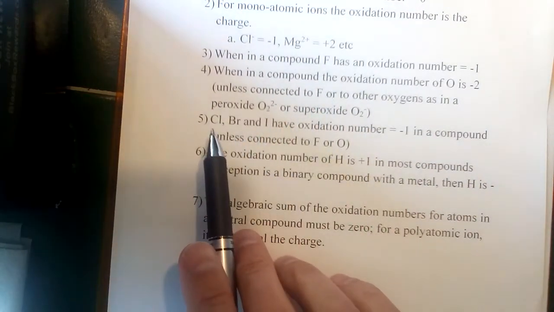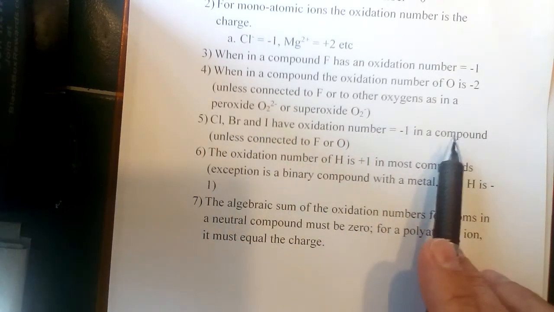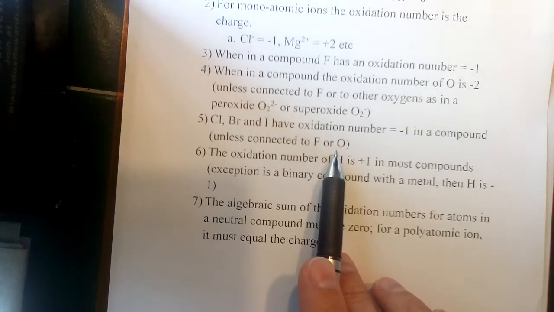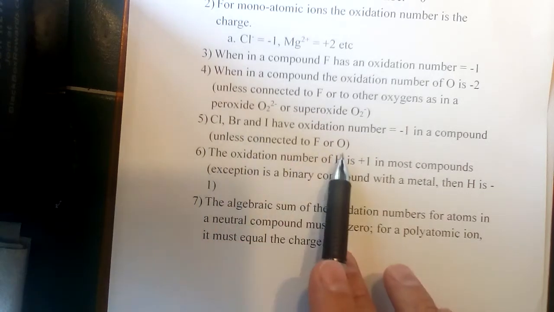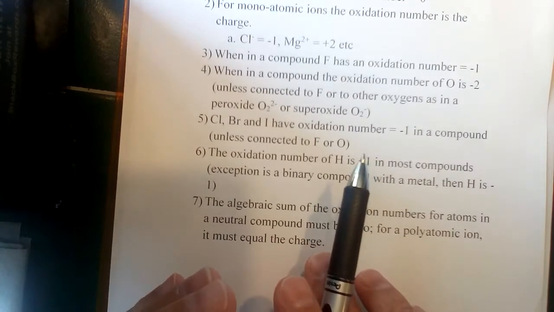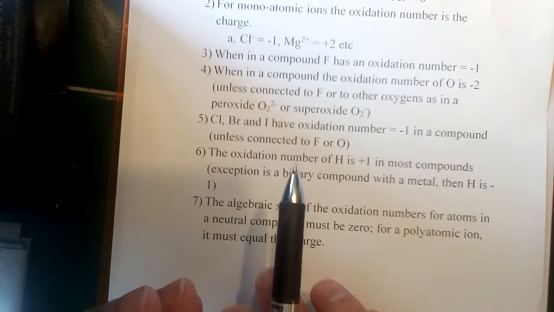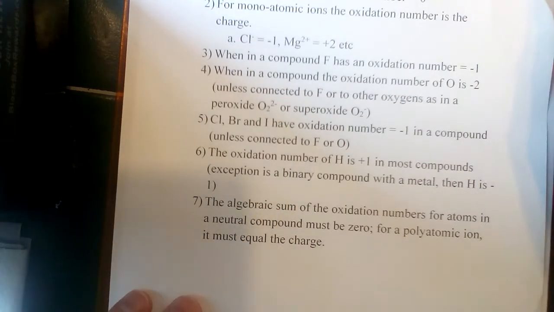Okay. Chlorine, bromine, iodine, they have oxidation number -1 if they are in a compound, okay? Unless there's fluorine or oxygen around. So we've seen lots of polyatomic ions where chlorine, bromine, or iodine are connected to a bunch of oxygens. In that case, the oxygen gets to be -2 first. That will mean the chlorine or the bromine or the iodine are going to end up having a positive oxidation number. And again, we'll see that in number 7.